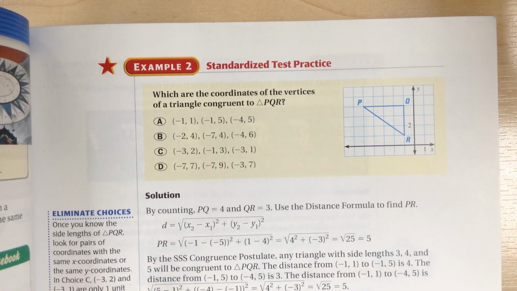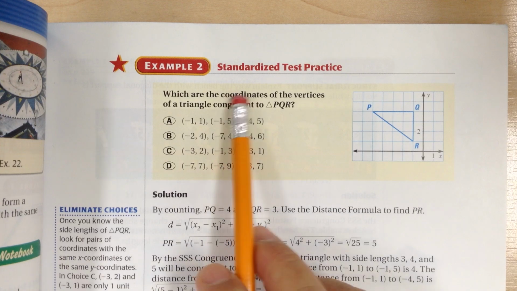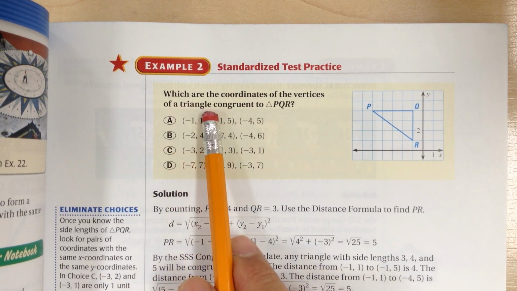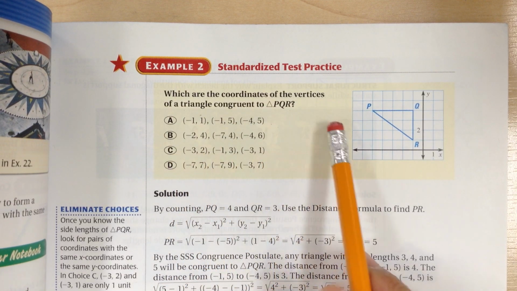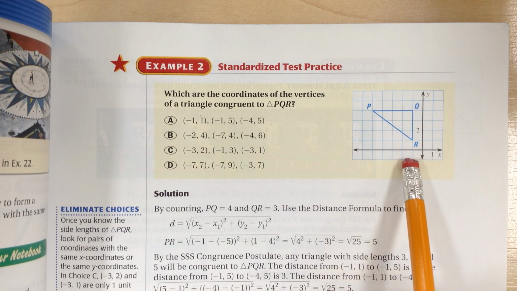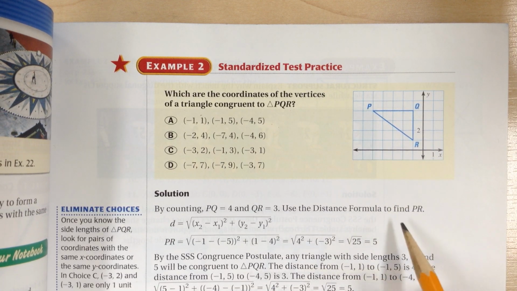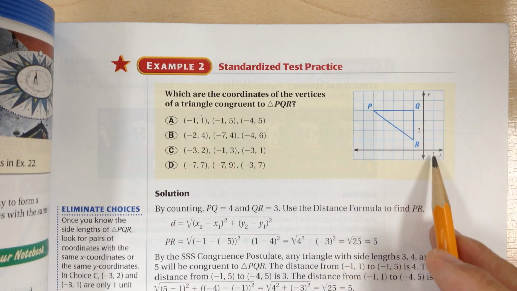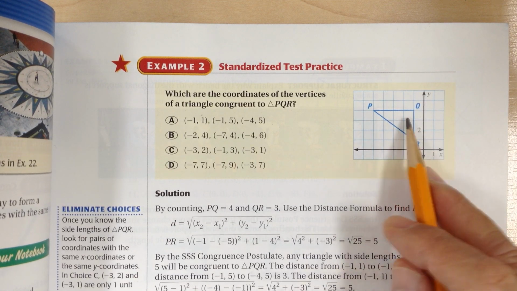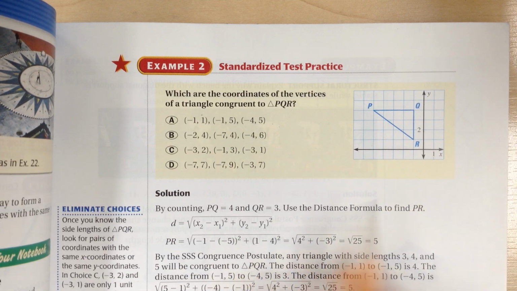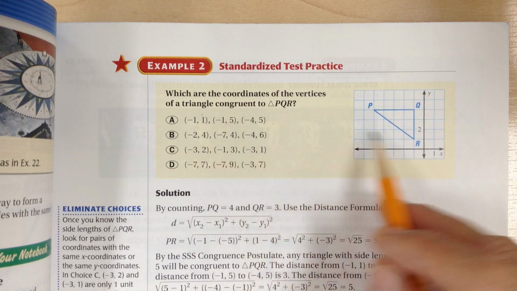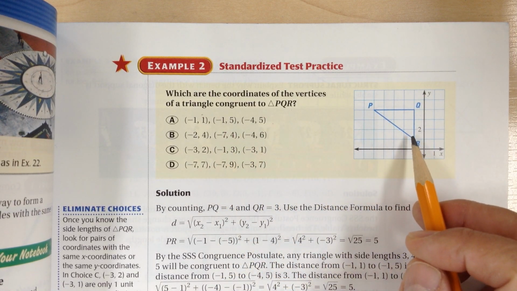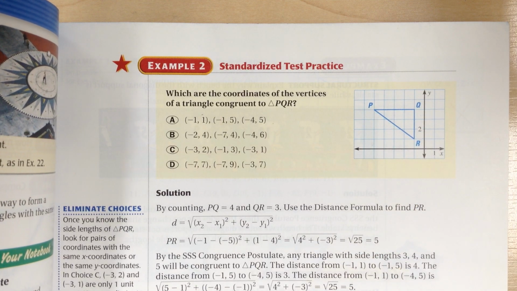Okay, let's go to example 2. It says which are the coordinates of the vertices of a triangle congruent to triangle PQR. So what you need to do is look at the sides. One way you can do it is to figure out all the sides on each one, or you can just plot it on graph paper. It's more obvious if you do it on graph paper. So let's go and do that on the graph paper.